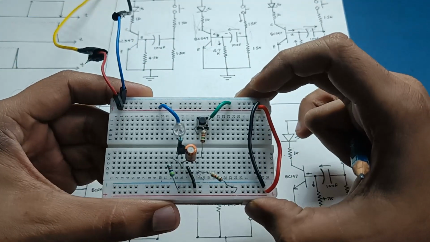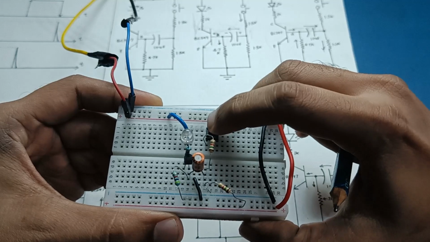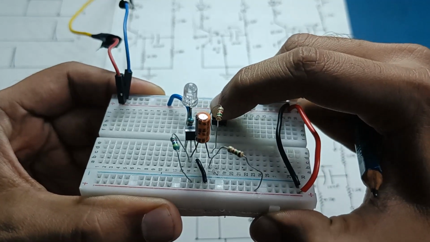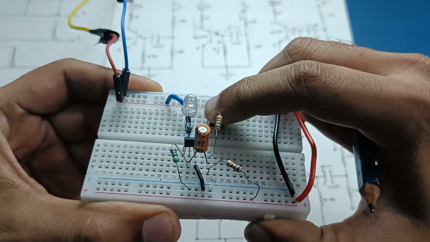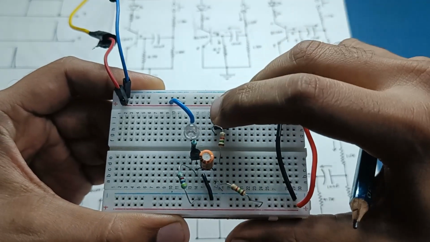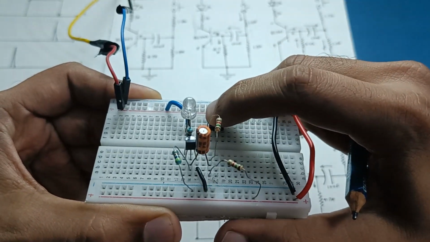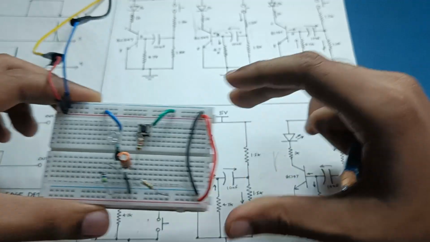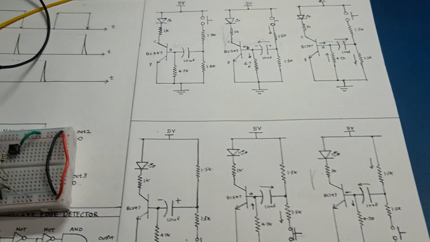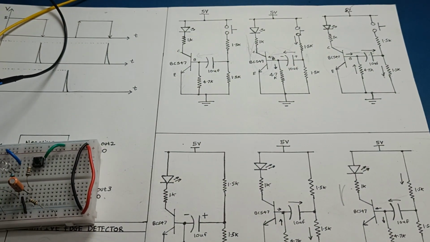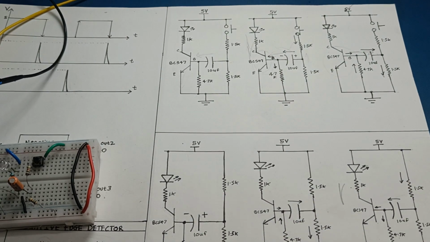So here I have a negative edge detector. When I press the switch, nothing happens, but when I release the switch, there is a negative voltage spike and the LED flashes. So in this way you saw how to make a positive and negative edge detector using a single NPN transistor, BC547.